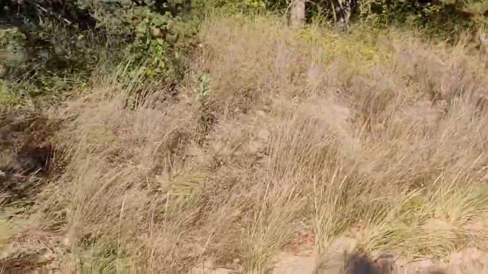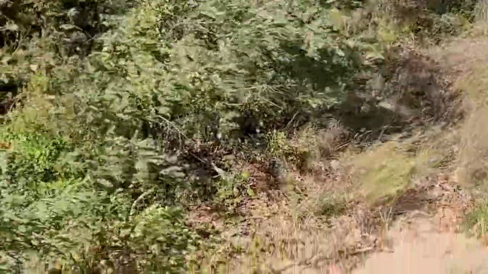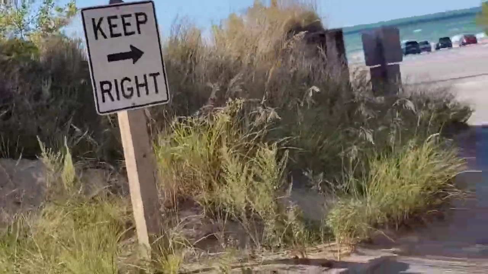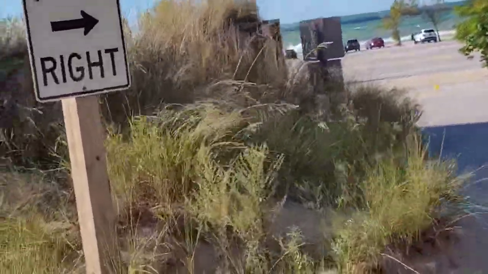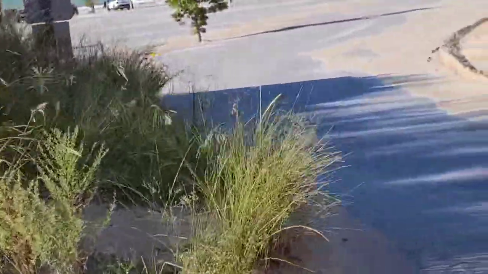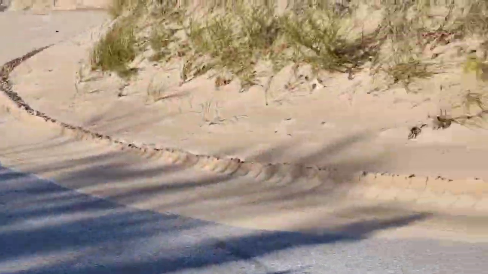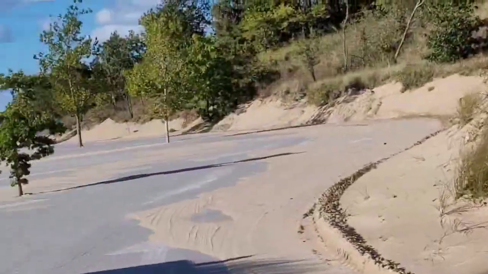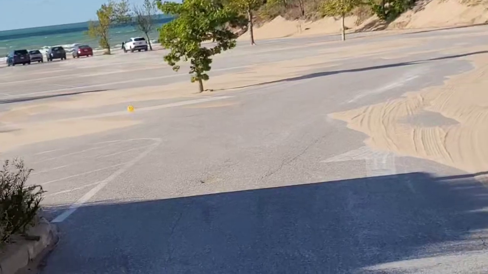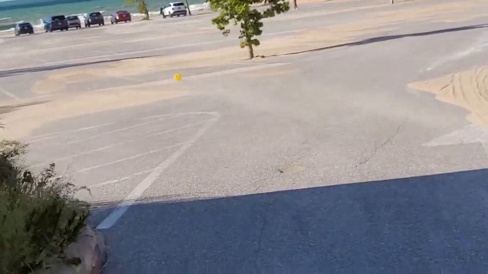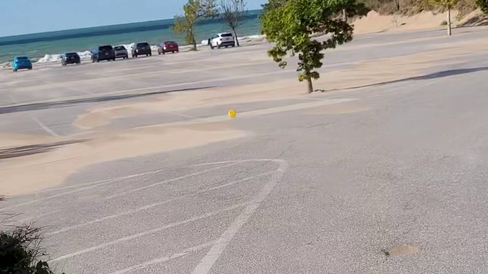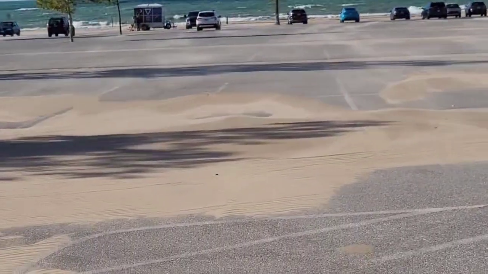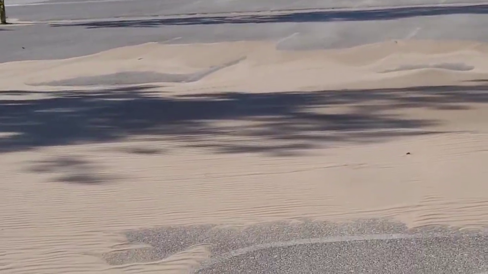So many grasses are there. Calamagrostis is one. Calamagrostis is a very good soil binder as it has deep roots, and it stabilizes the shifting sands. So this is the sand dune area beside Lake Michigan. On the other side is Chicago City, and this side is the Indiana state, and a little ahead you can see the Michigan state.